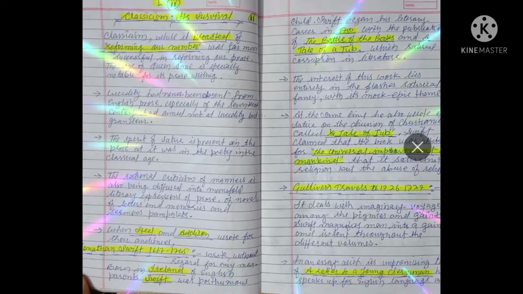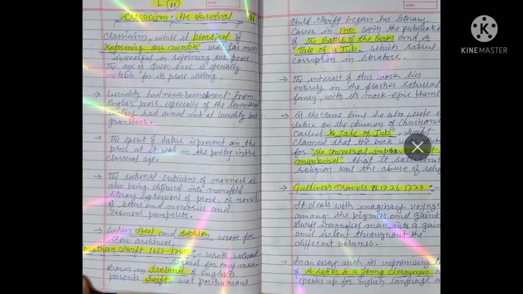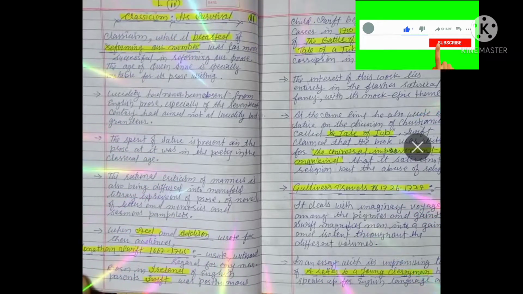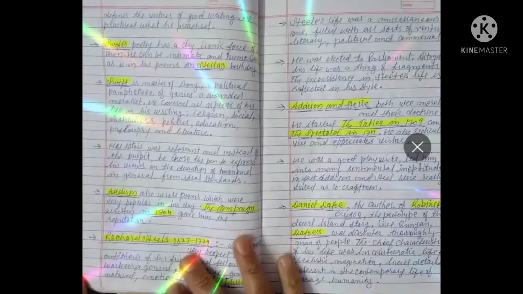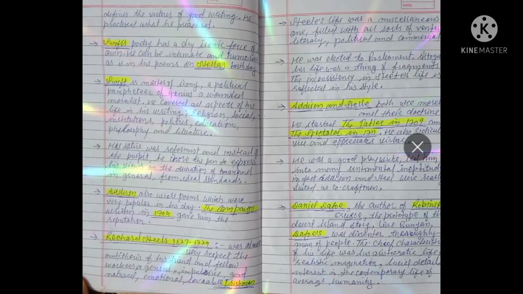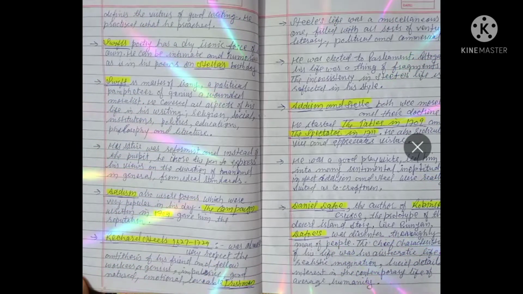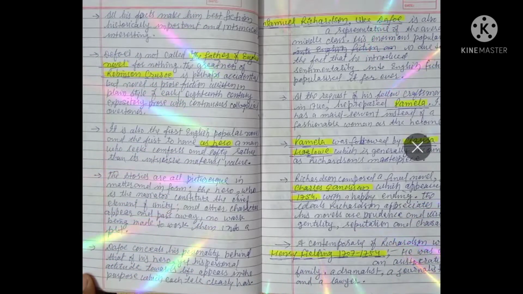11th chapter, Classicism and its survival. Pause the video and try to grasp the content given and written in this particular type of notes. Pause the video and take a screenshot or jot it down.